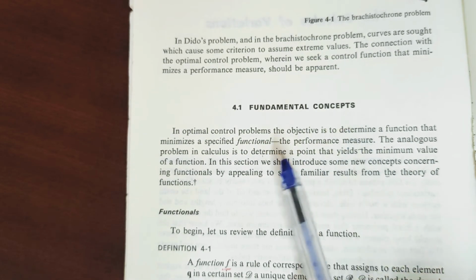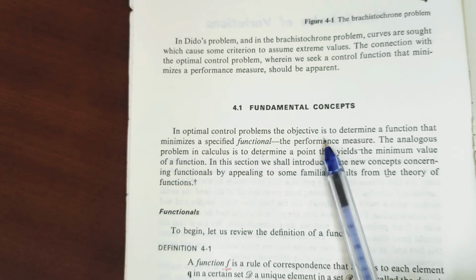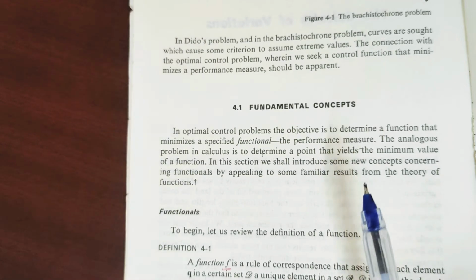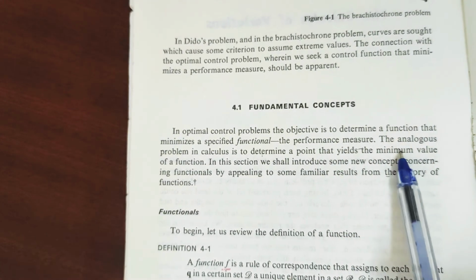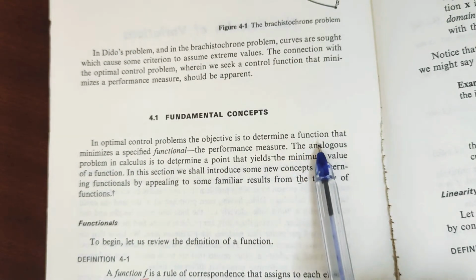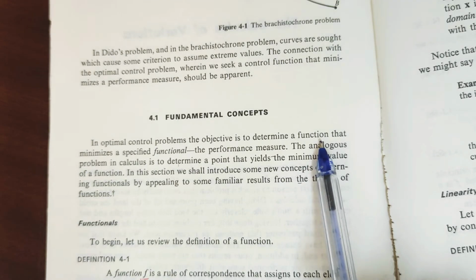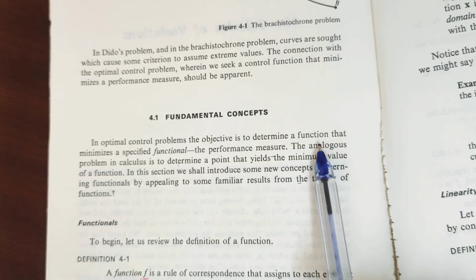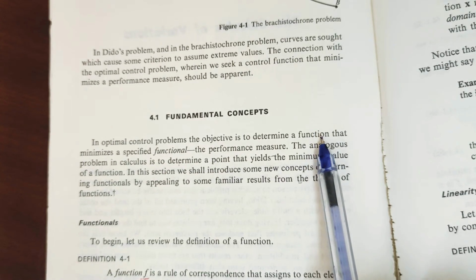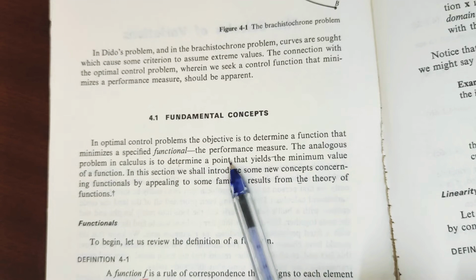The fundamental concept means what? In optimal control problems, the main object is to determine the function in the given problem. Whatever the problem is, we first have to find the function. That function should minimize a specified functional, so that it gives the performance measure.